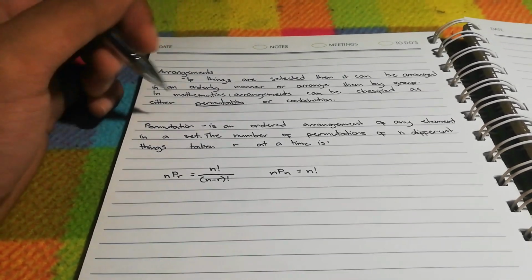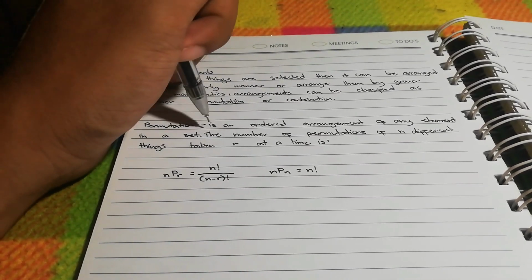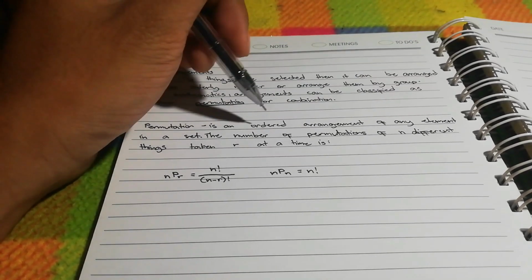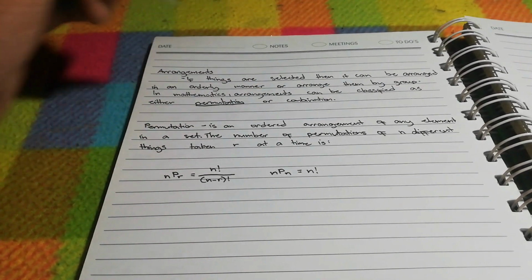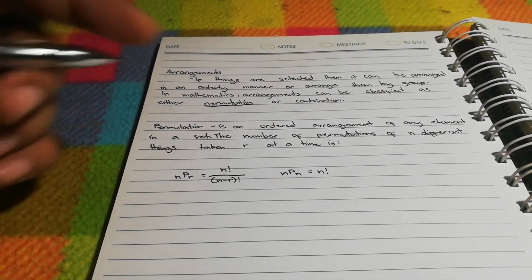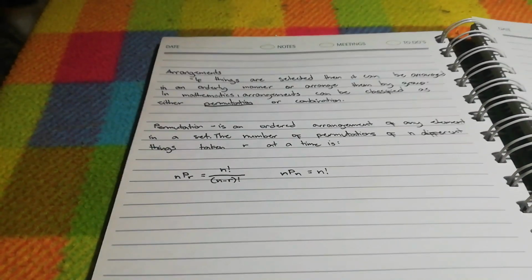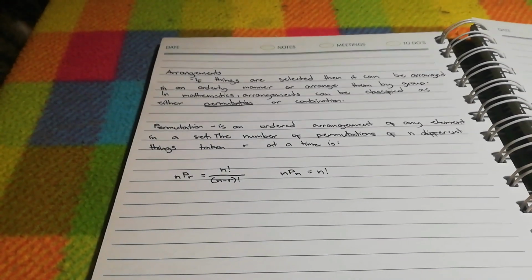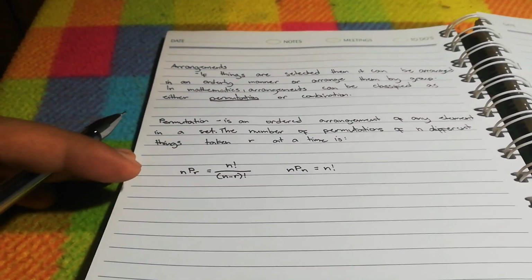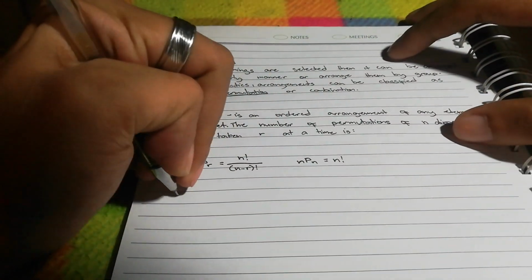Okay, so get muna natin yung idea ng permutation. So, permutation is an ordered arrangement of any element in a set. The number of permutations of n different things taken r at a time. So, ito ulit yung formula. Tsaka so, halimbawa, mayroon tayong set, okay?